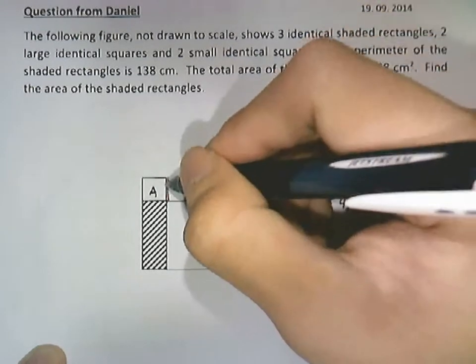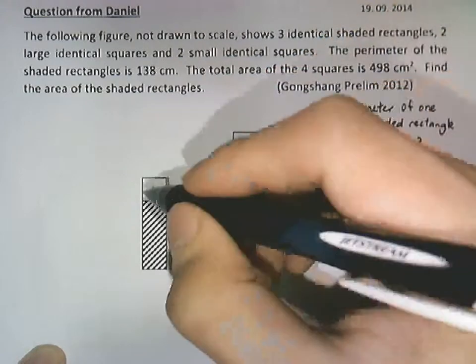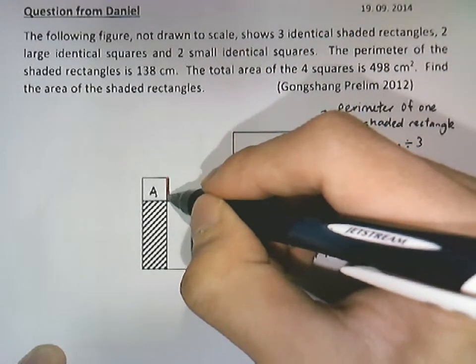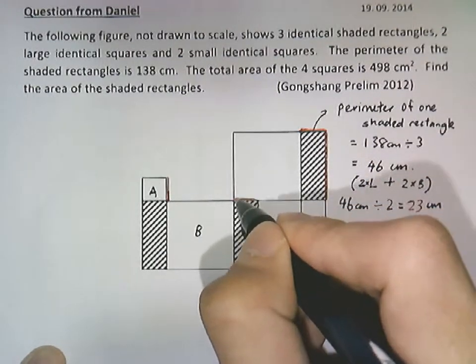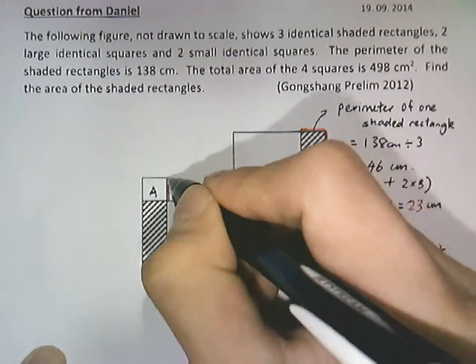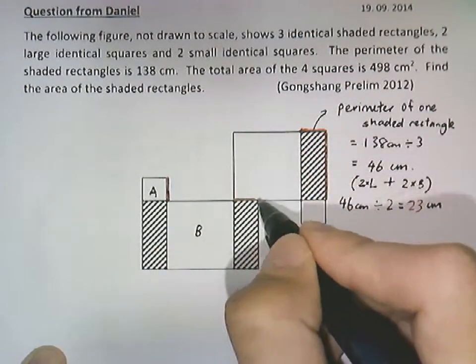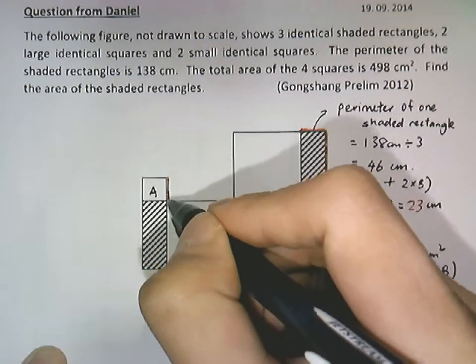Since it is identical to this square as well, the side of this square equals the breadth of the rectangle. The shaded rectangles are identical, so this must equal this.